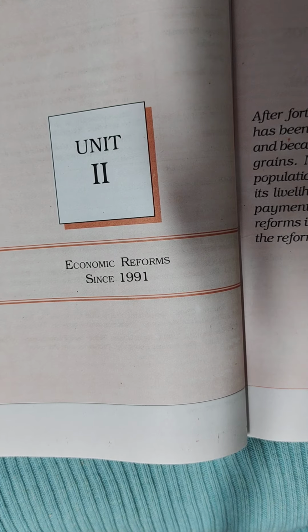So that finishes our appraisal of the reform process, Unit 2, Economic Reforms, LPG, that is Liberalization, Privatization and Globalization, since 1991.